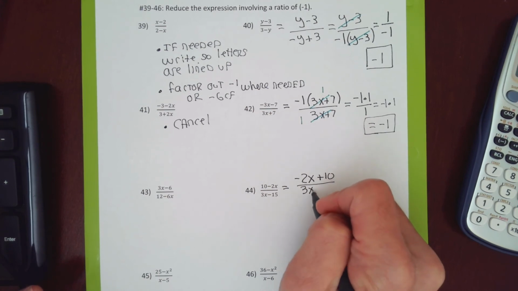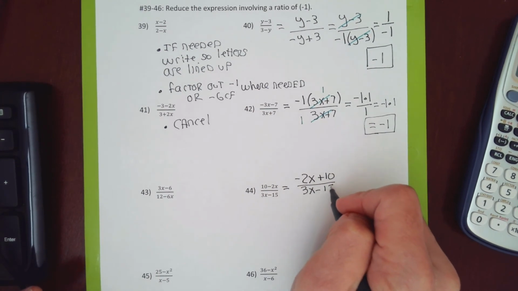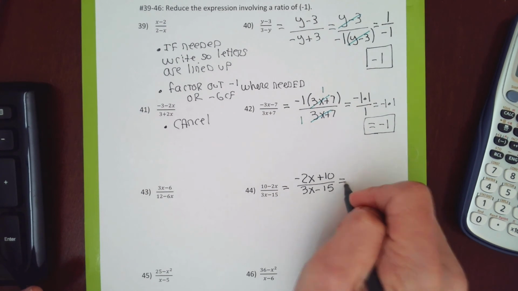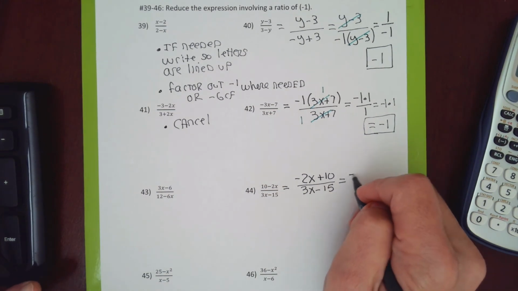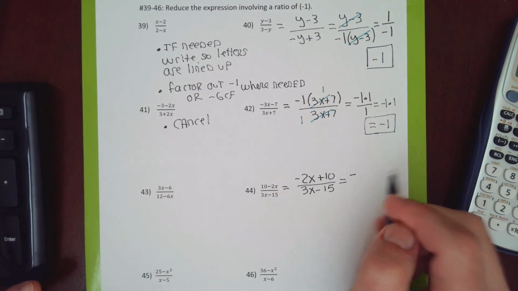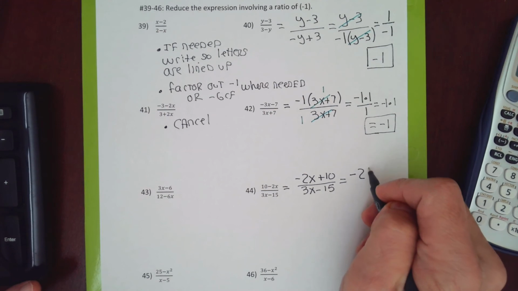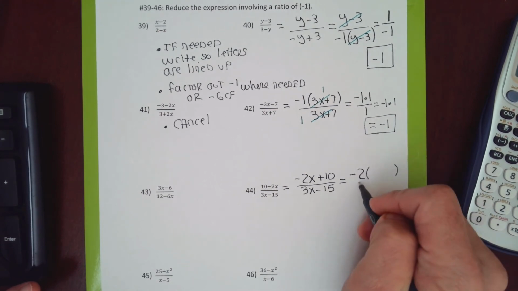And now I have some GCFs to deal with. Both the numerator and the denominator have a GCF that can be factored, so I'm going to factor it out. In the numerator, the first term is negative. I'm going to factor out a negative. And there's a common factor of 2. I'm also going to factor out a 2.